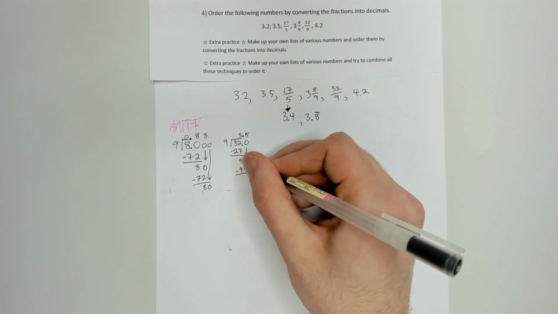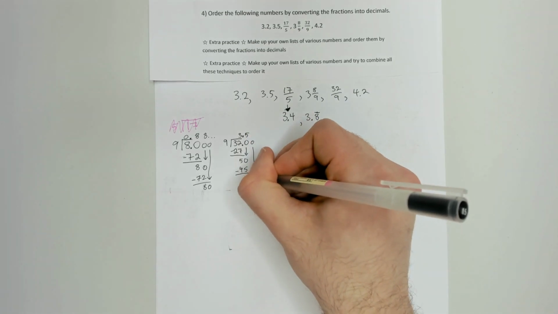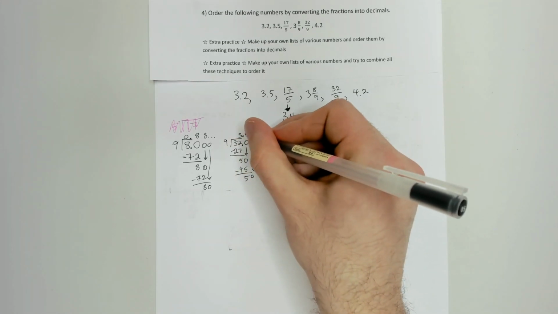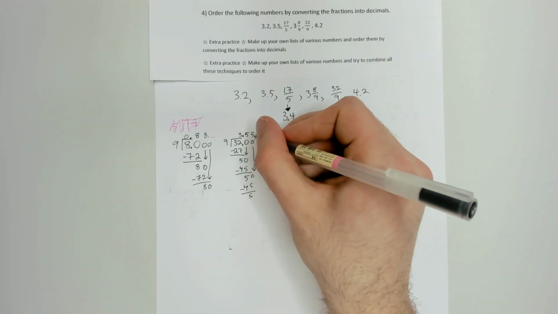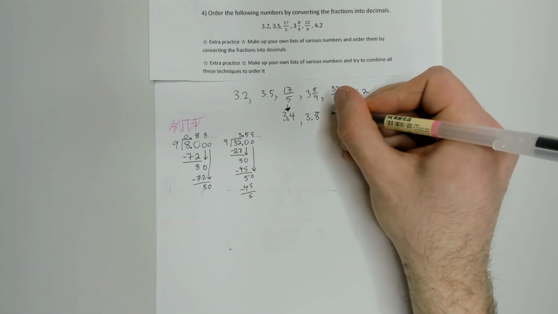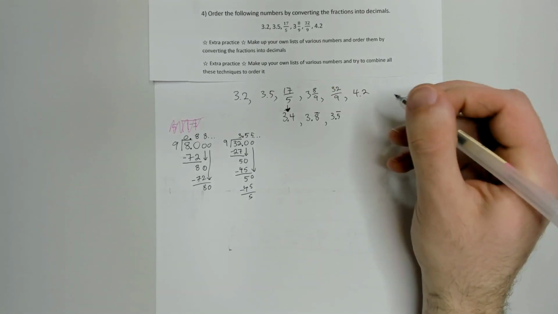So then we subtract 45 off 50, and we get 5. Bring down a 0. Once again, we're at 50, right? 9 times 5 gives us 45, and this is just going to keep repeating. So we then get 3.5 repeating for this 32/9 fraction.